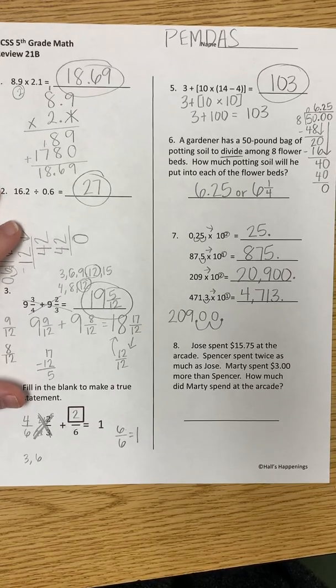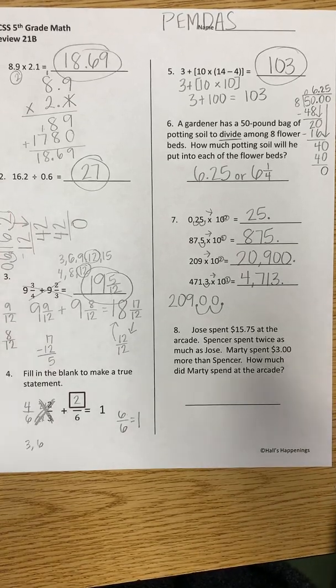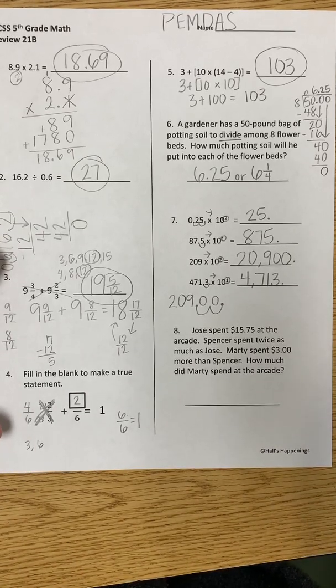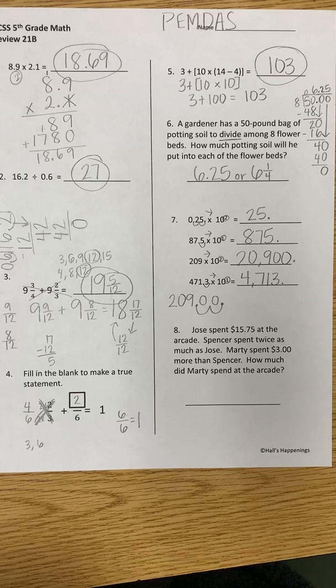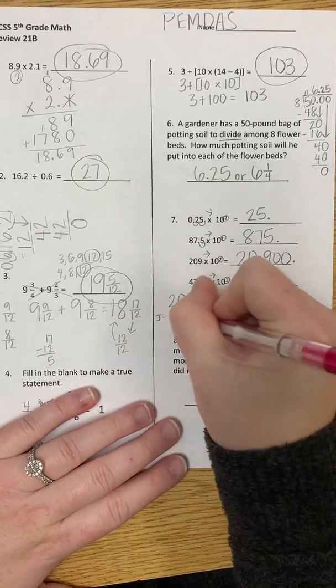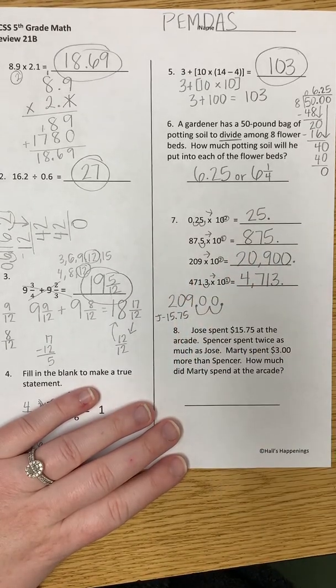We have to make sure we're paying attention as to what order we're doing stuff in and reading our directions in our problem. It says Jose spent $15.75 at the arcade. Well, we know for sure that's how much Jose spent. So I'm going to write a J, and then I'm going to write $15.75 because that's how much he spent.